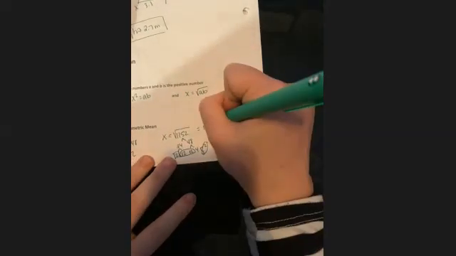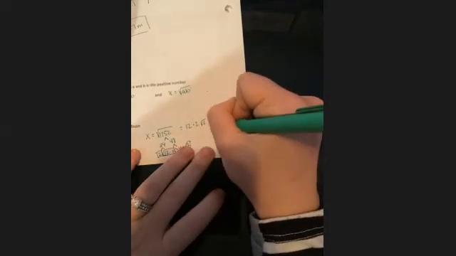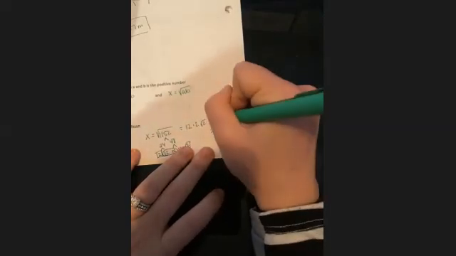I can take a 2 out because it has a pair, but then I need to leave a 2 inside because it's all by itself. So that becomes 24 root 2, or approximately 33.9. I want us to keep it in simplest radical form though for the most part, so that's what simplest radical form looks like.